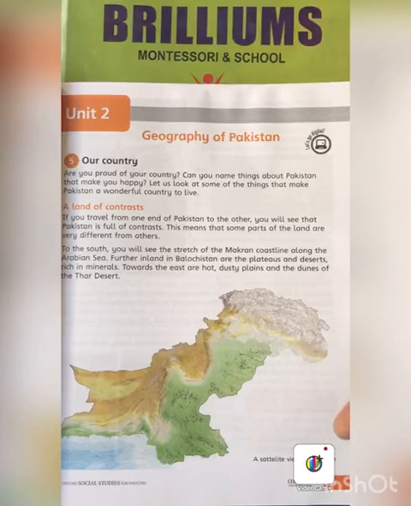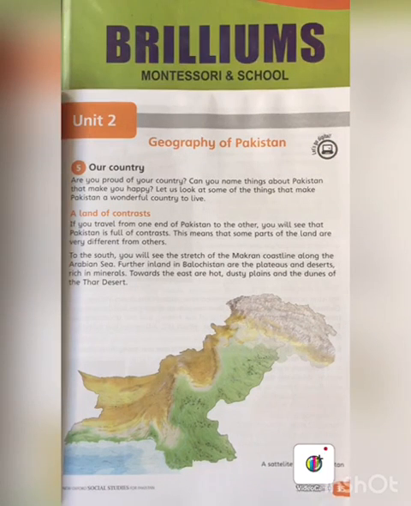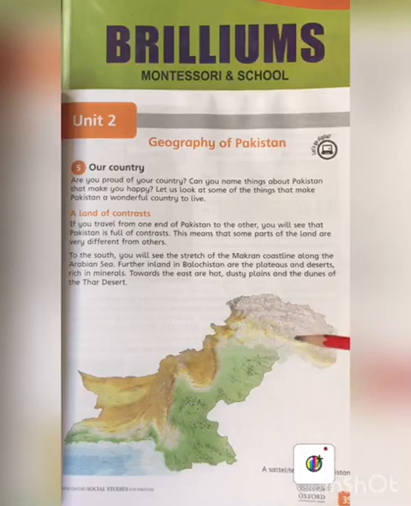Open up page number 35. Today the topic of discussion is unit number 2, Geography of Pakistan, chapter number 5, that is our country. In this chapter we are going to study about the physical features of our country.